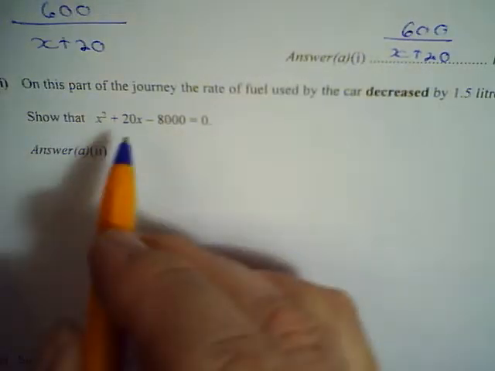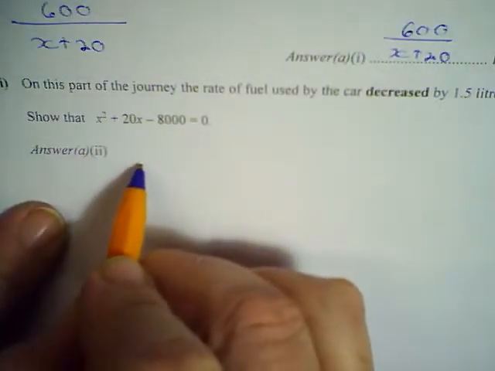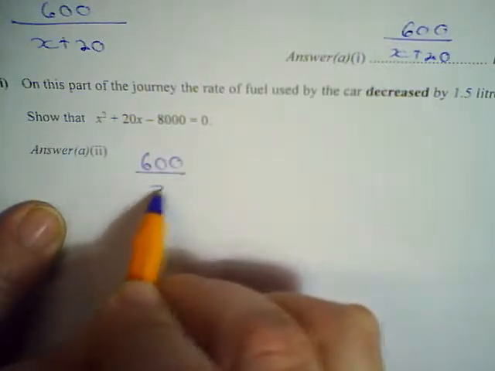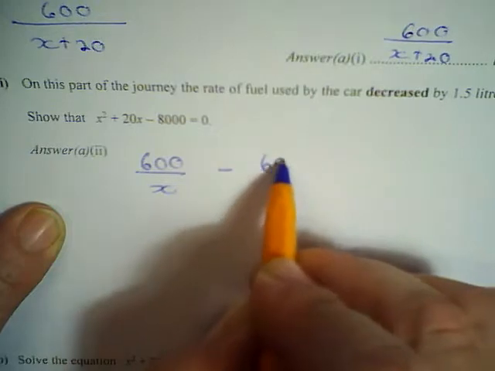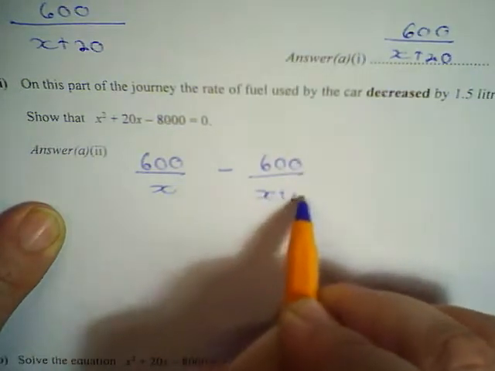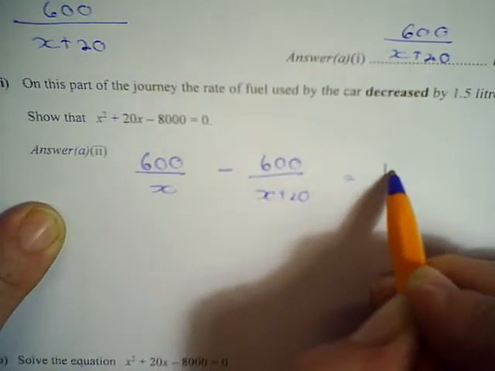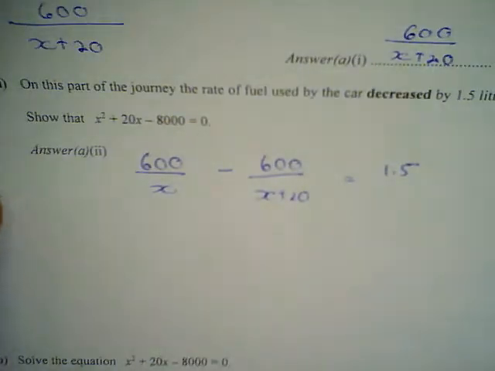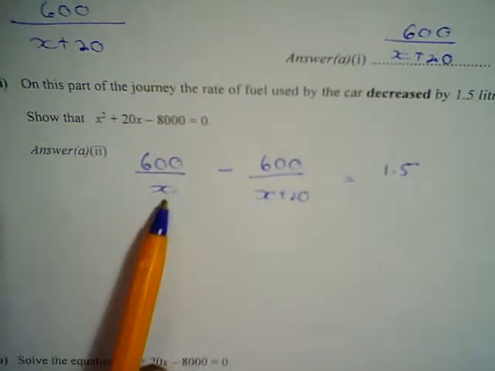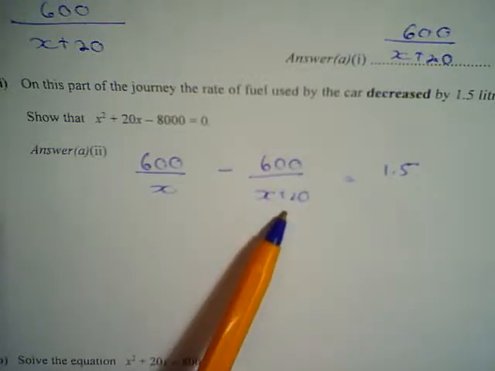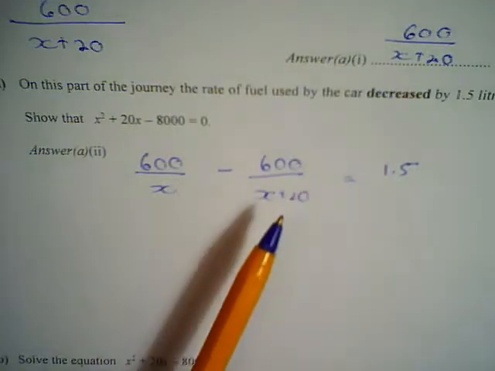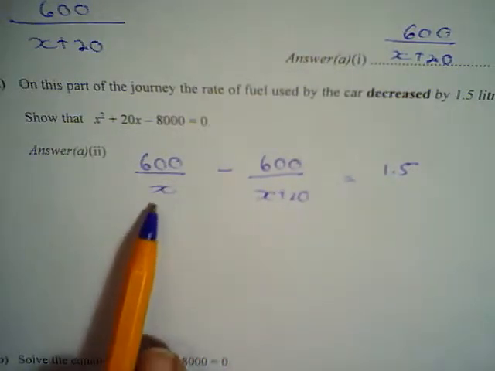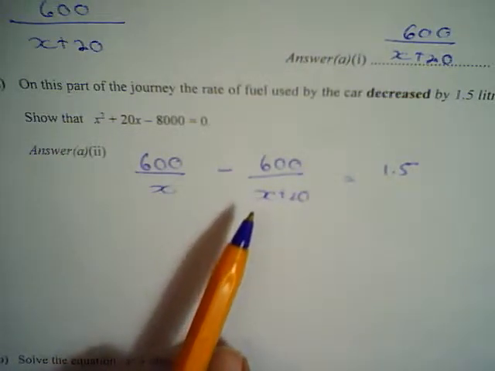Okay, so we have the first part of the journey, it's 600 over x, minus my second part of the journey, 600 over x plus 20, would give me 1.5 because it decreased. So the larger fuel consumption minus the smaller fuel consumption would give me 1.5. Now we just have to use our knowledge about fractions to solve this.